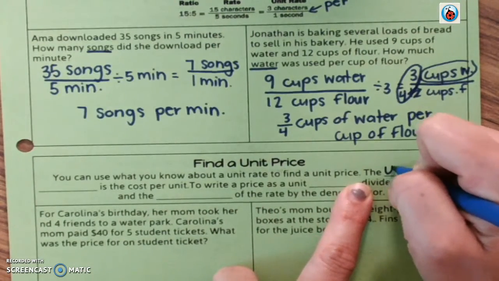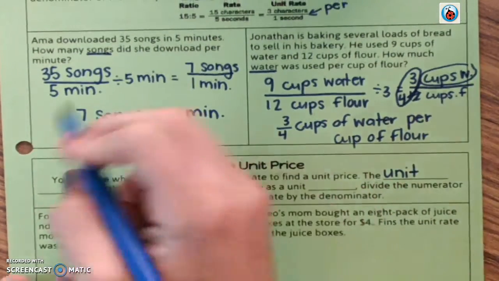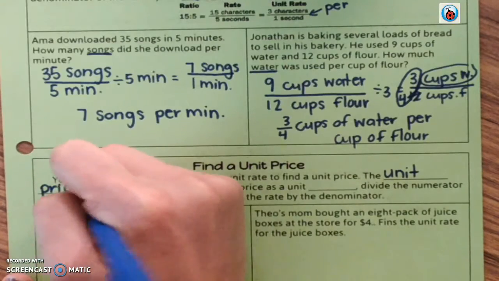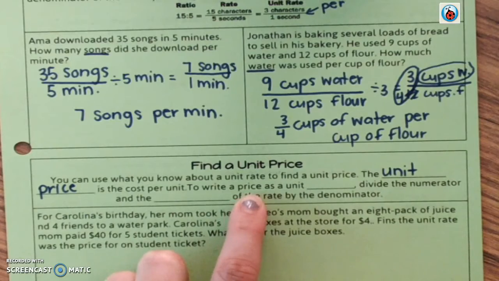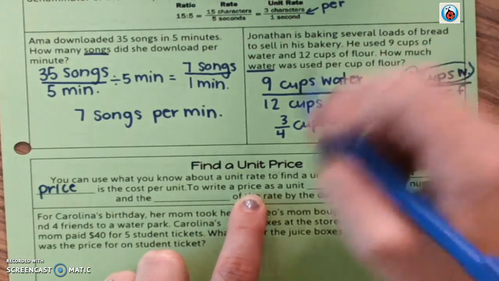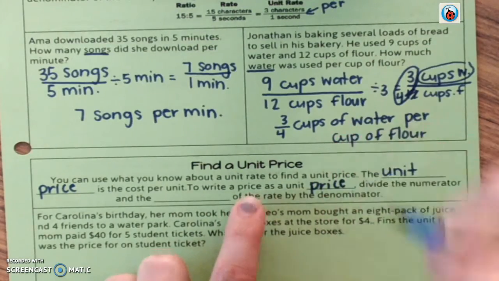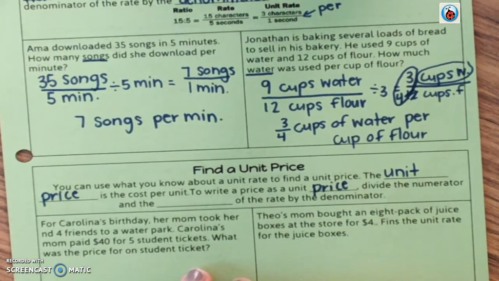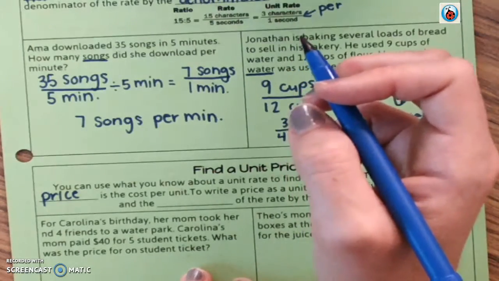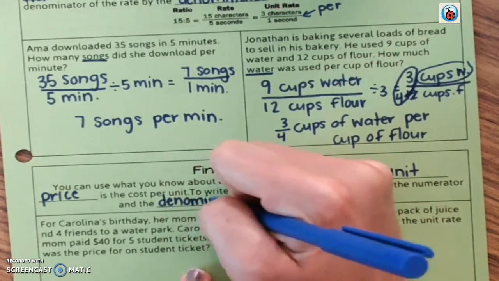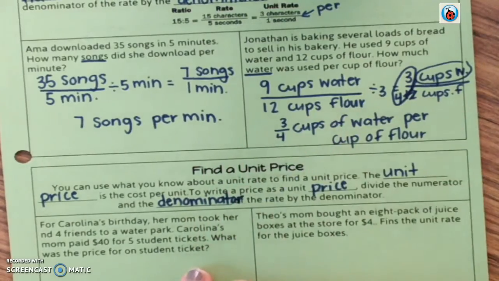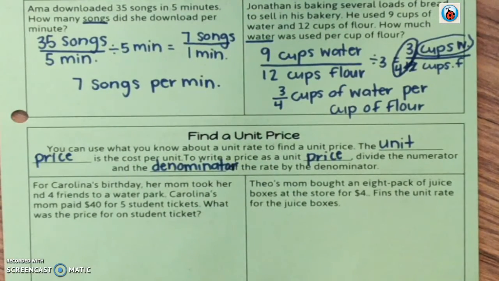The unit price is the cost per unit. To write a price as a unit price, divide the numerator and the denominator of the rate by the denominator. So just like what we did on top. So we're going to take the bottom number and divide it by the top number.